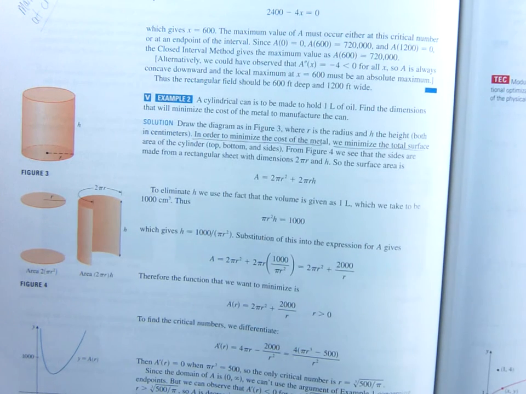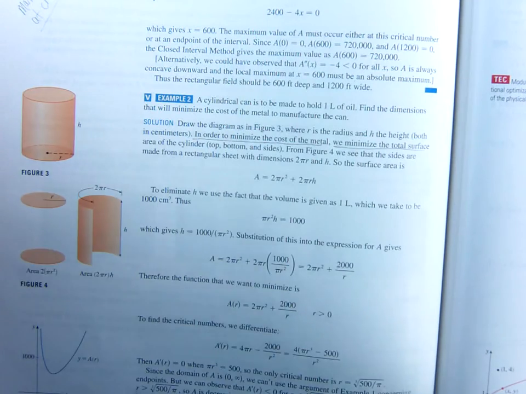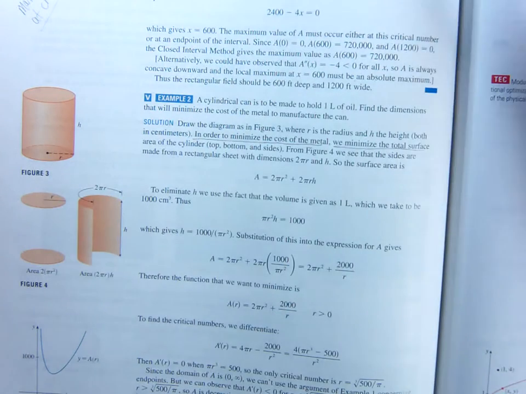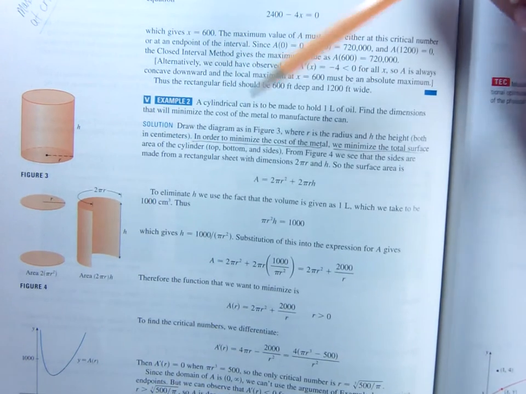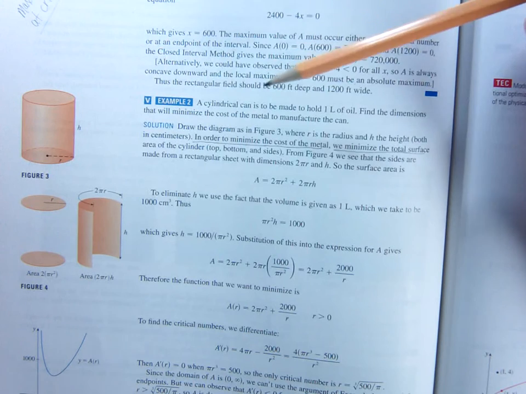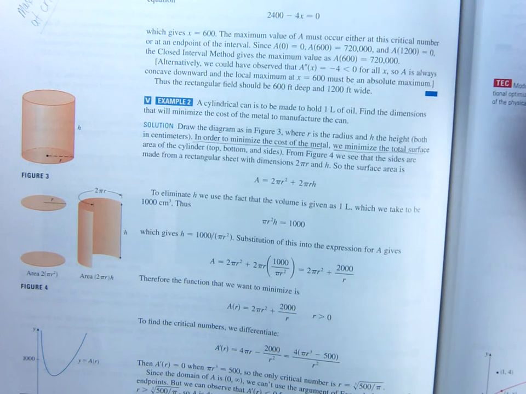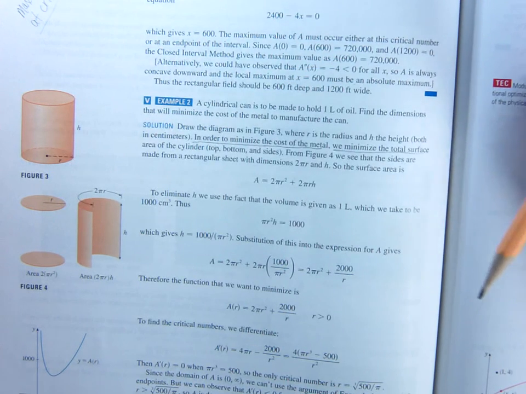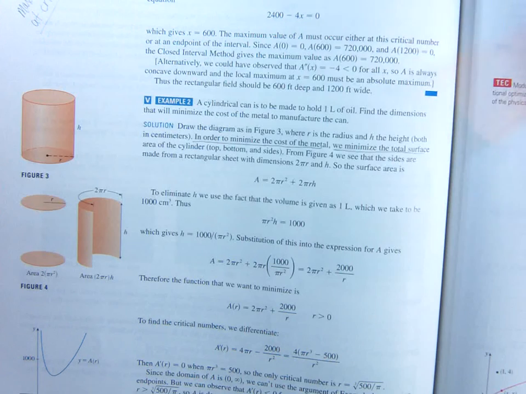Now the next one talks about a cylindrical can. Say you have a factory and you're wanting to produce a maximum amount of volume in a can with a minimized cost of metal. You can do that using calculus.